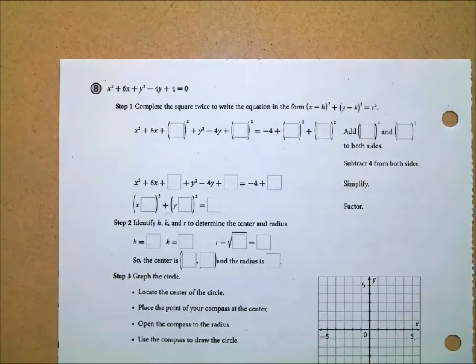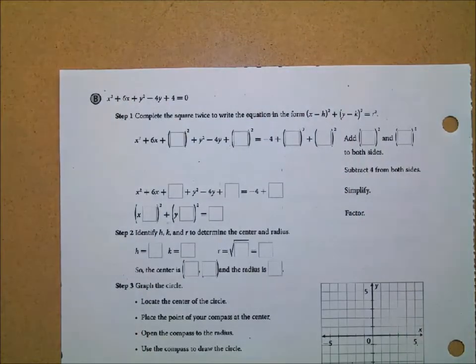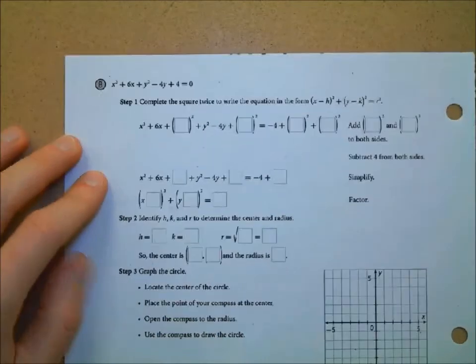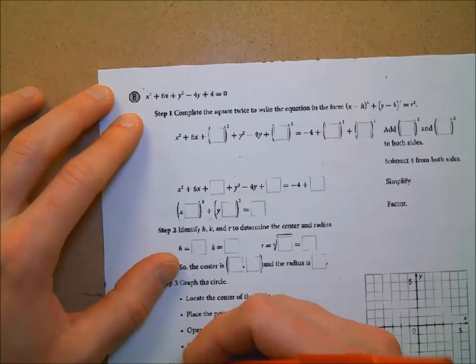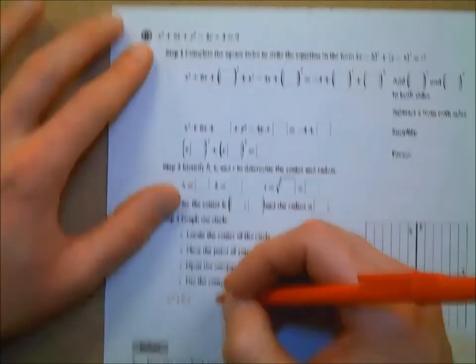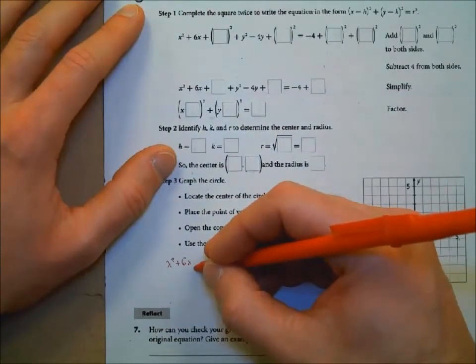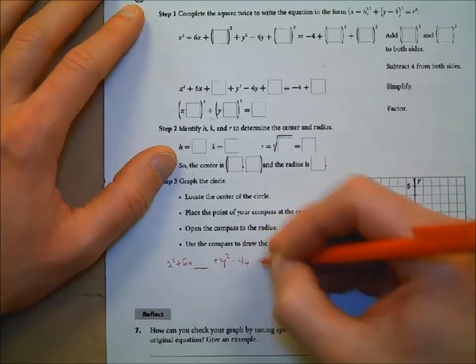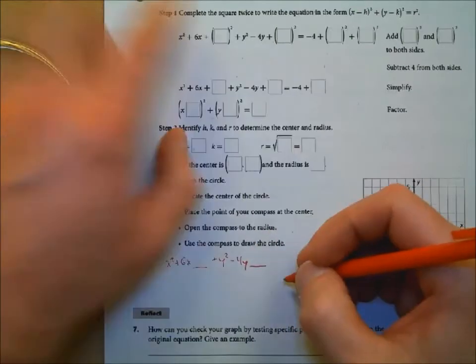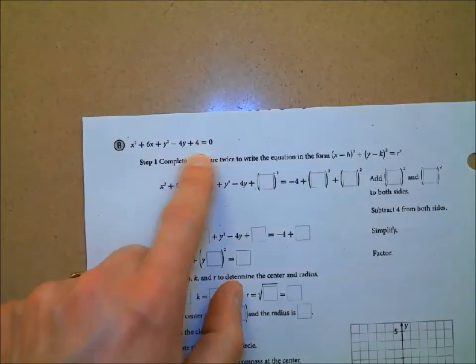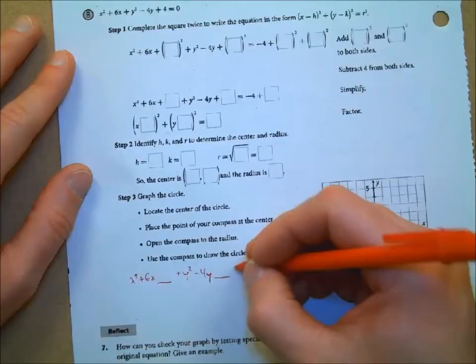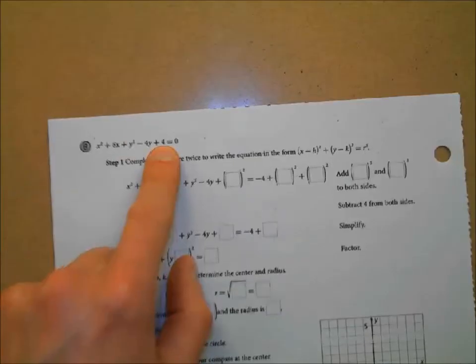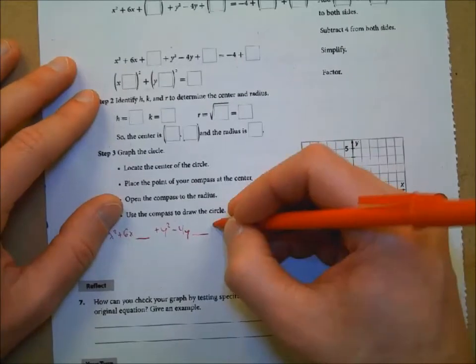So there's that. Let's try another one, though. Let's turn the page to letter B. Again, I don't want to use their blanks because I don't really like their blanks too much, so we'll just do this letter B here together. Okay, so x squared plus 6x, we'll leave some space, plus y squared minus 4y, leave some space. And that plus 4, I'm going to go ahead and move that over to the other side. I'm going to make that equals -4.